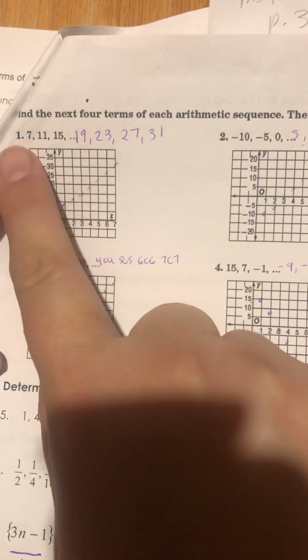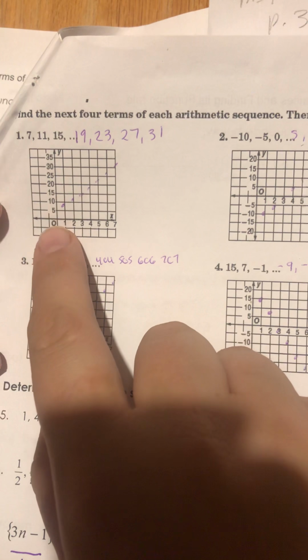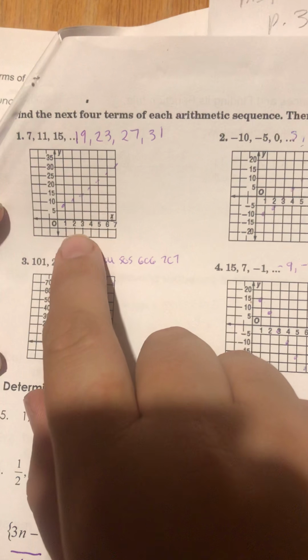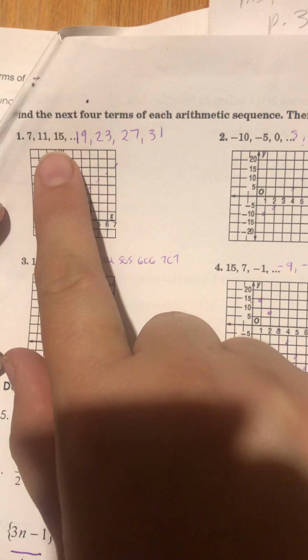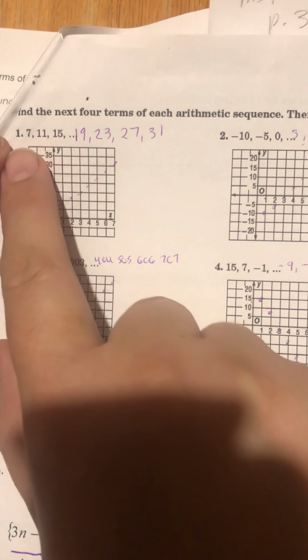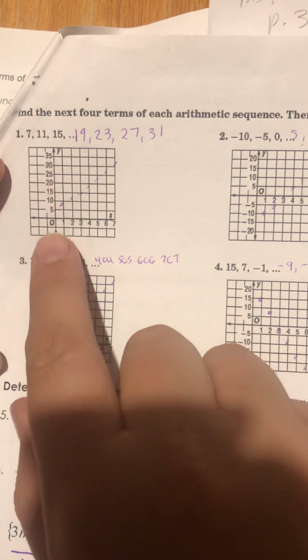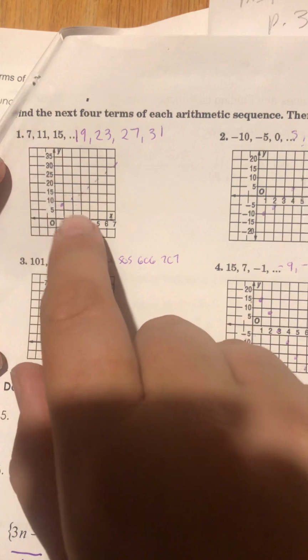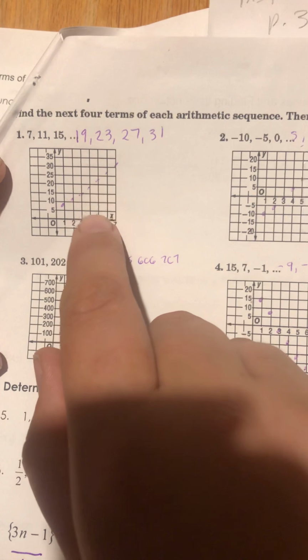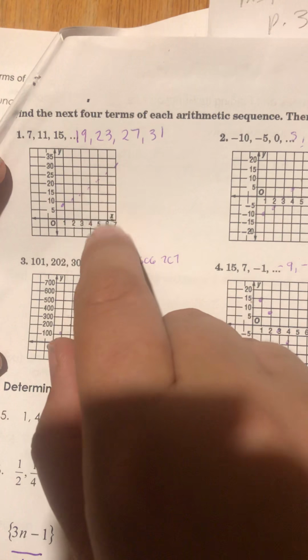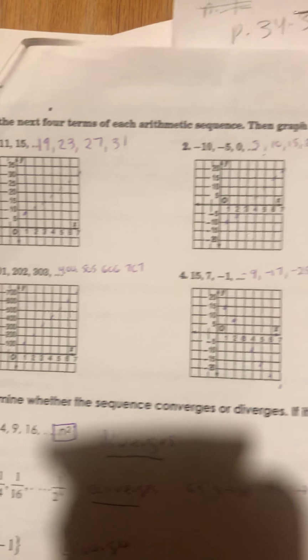So the first term is 1. Second term is 7, so you plot 2, 7. Third term is, no, I lied. The first term, I can't see this. The first term was 7. Second term is 11. Third is 15. Fourth is 19, 23, 27, 31.